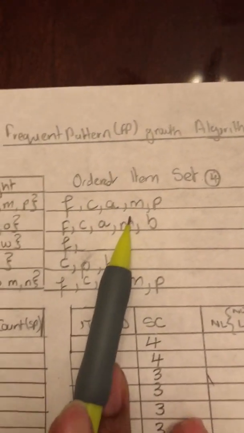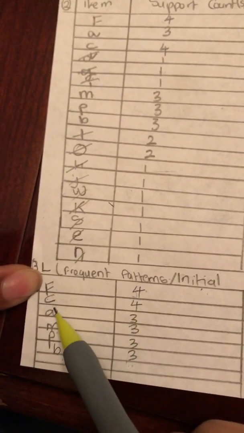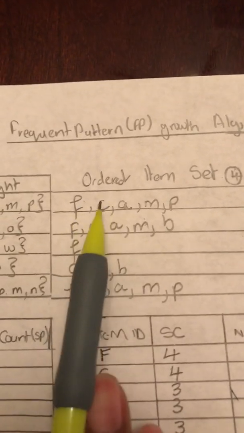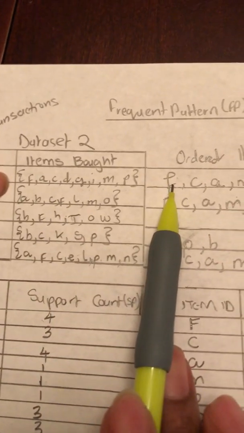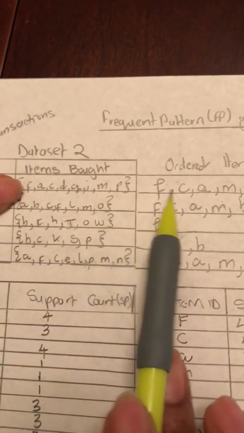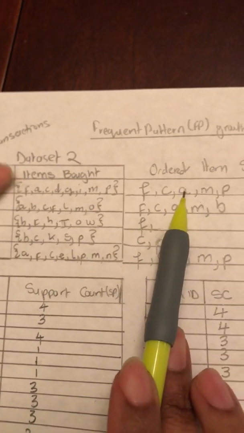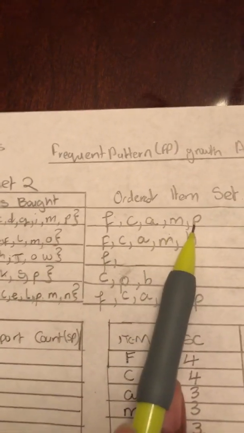So for the ordered set, whatever frequent items I have, the order is F, C, A, M, P, B. So I'll look here in the ordered set at the items purchased. We have F, it does exist in this transaction ID. We have C, we have A, we have M, we have P.